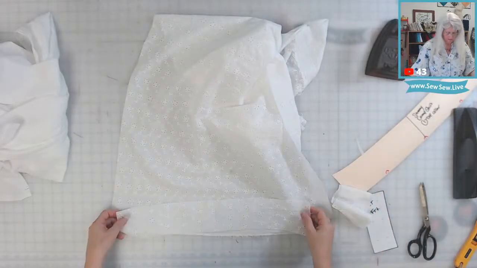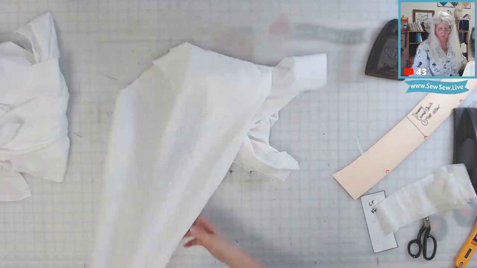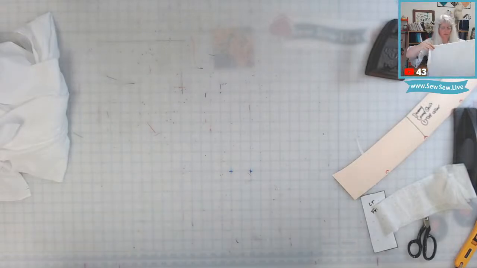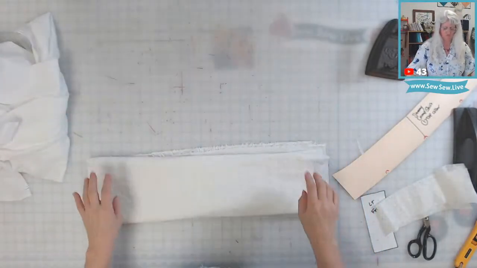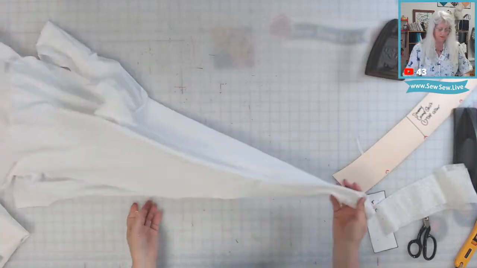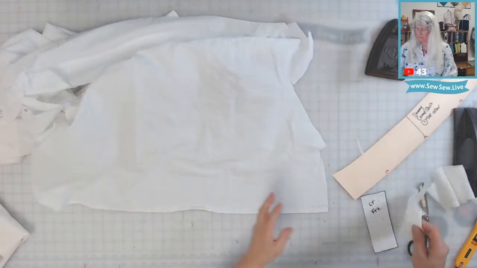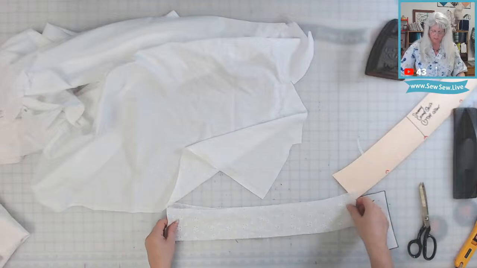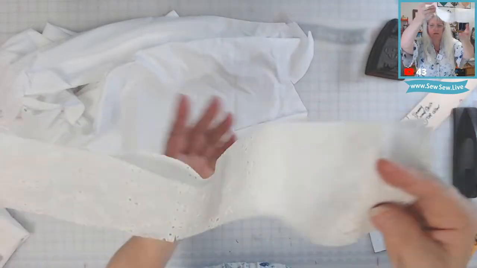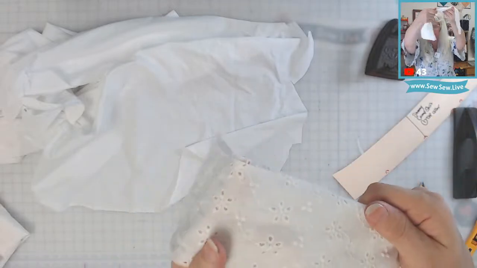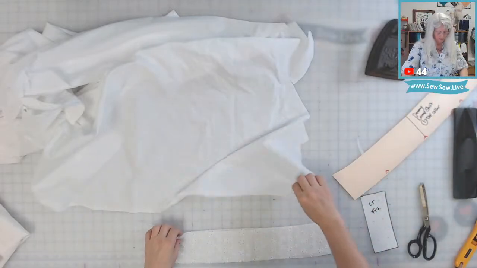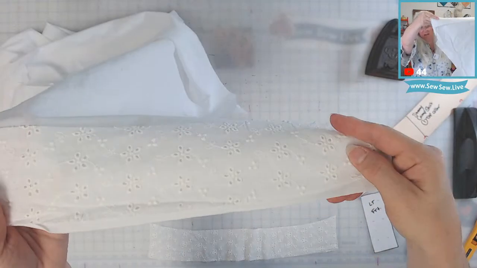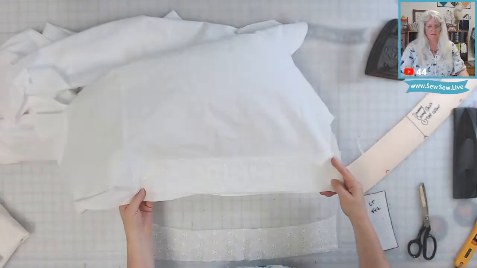Is this going to fit? Not going to work. I could use another piece of eyelet, but I just think it'll look a little bit, I don't know. Let's look at the fabric. So let's say we did the collar with a piece of eyelet in between, right? We're going to see that. If I put the bed sheet, the sheet fabric, I think that might look better.